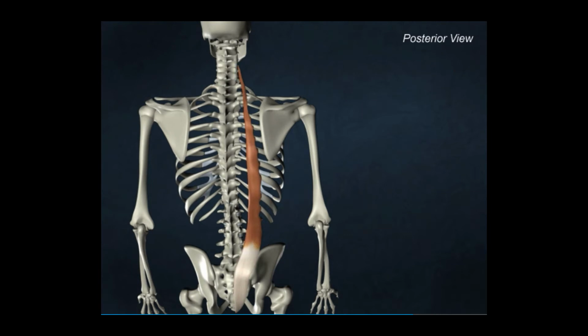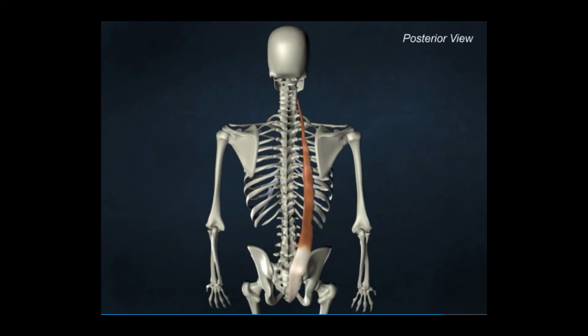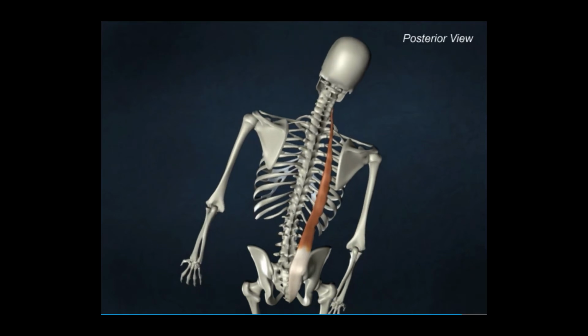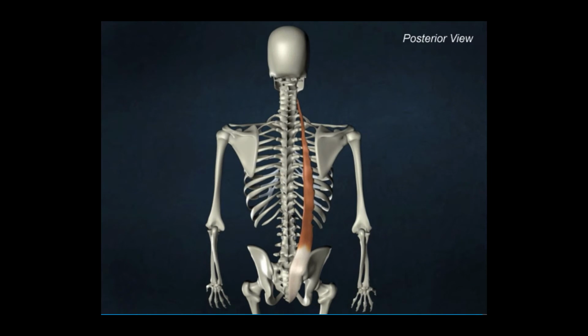Acting bilaterally, the iliocostalis extends the vertebral column and neck. Acting unilaterally, the iliocostalis thoracis laterally flexes the vertebral column to the same side. It is innervated by the dorsal rami of spinal nerves.